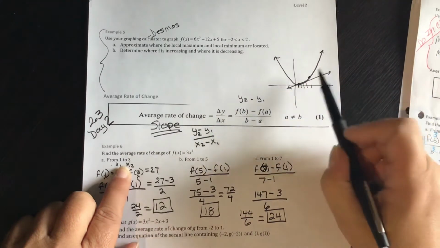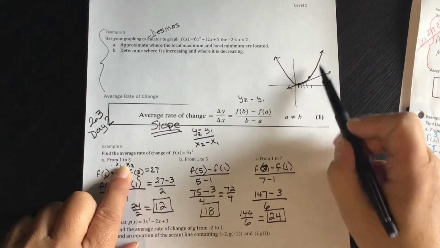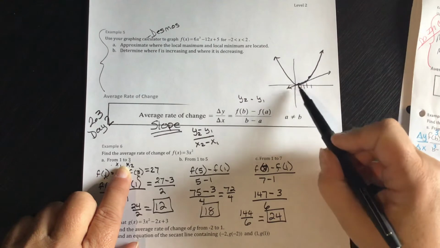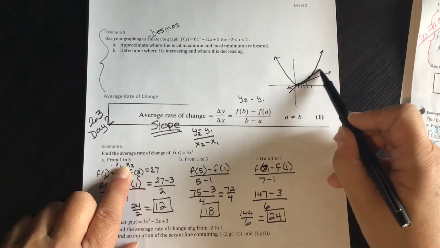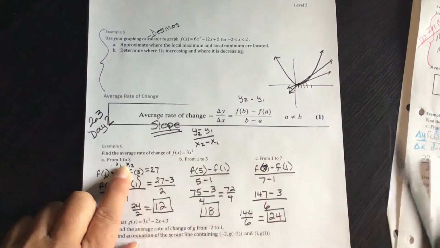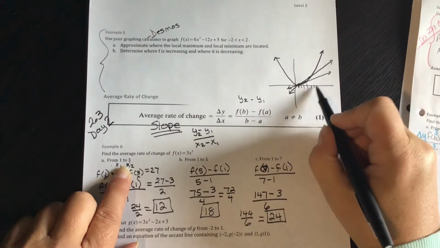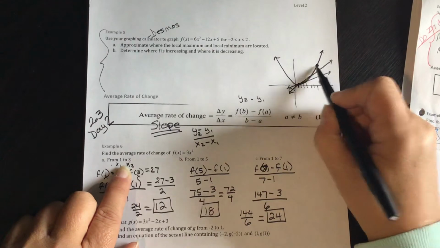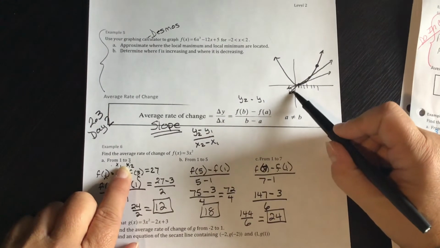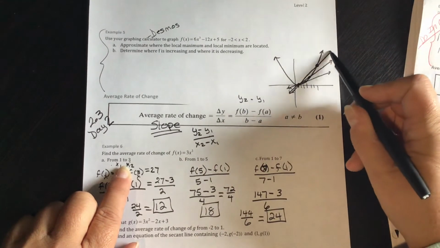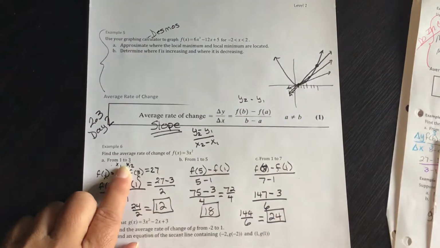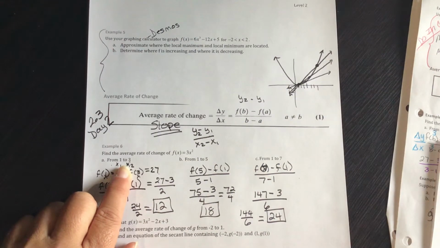Here's 5 on the parabola, with its y value. Connecting those two points gives the line between them. Then I look at 7 and put a y value up here, and between 1 and 7, here is my line between those two points.